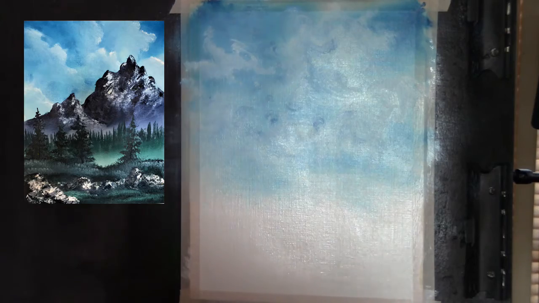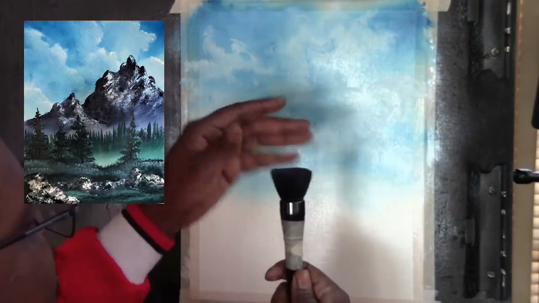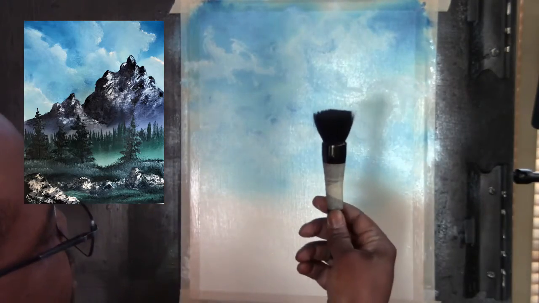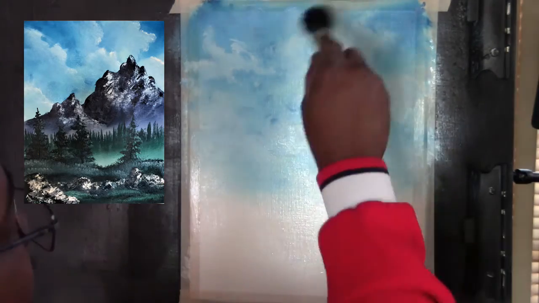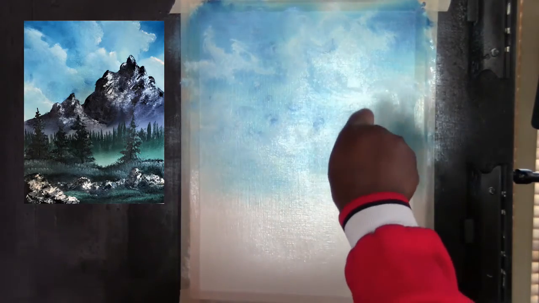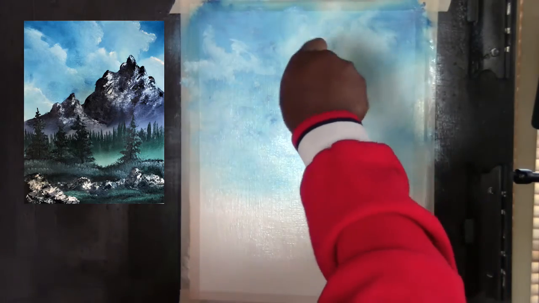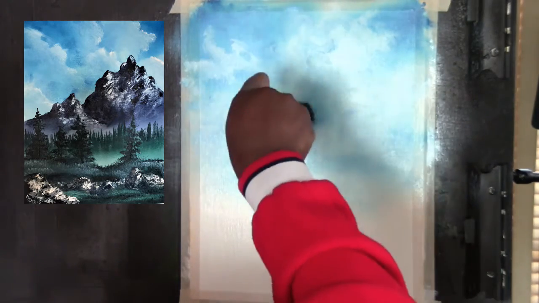I'll take this guy. This one here covers a wide area. It's nothing but a Walmart mop brush or makeup brush. It's just a mop brush, synthetic hair. The cloud formations I have are pretty light because they're so close to the blue color. And I'm just going to blend some of this in.